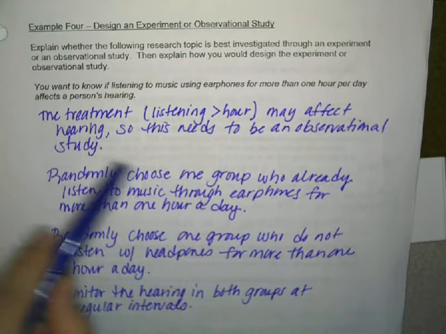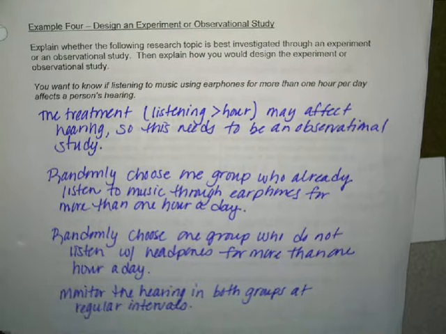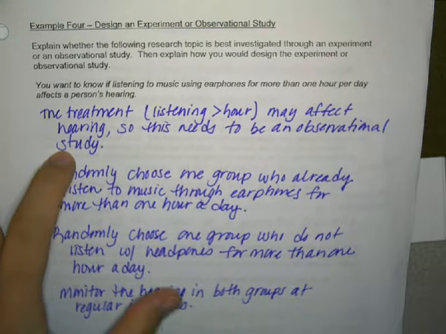It may affect hearing, so this needs to be an observational study, meaning you can't ethically take two groups of students or people and say, you are going to listen to music with earphones for 4 hours a day, and you are not going to listen to it. You can listen to it for up to an hour, but you can't listen to it past an hour. Because it could affect their hearing, and that's why you're doing the study, but because it could damage them, it's not ethical to say, I'm going to make you do this. So it has to be an observational study because of that.